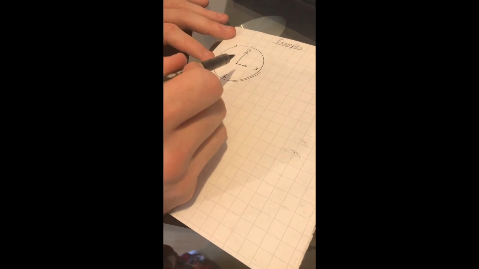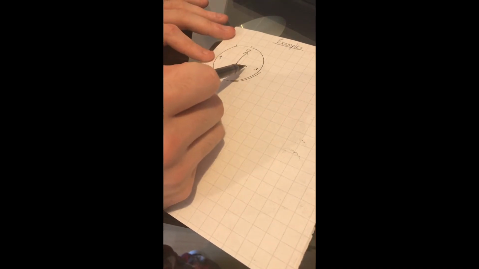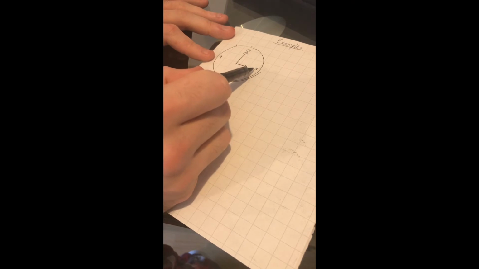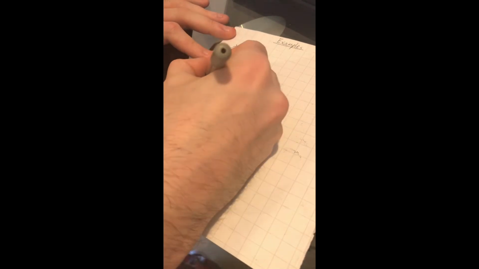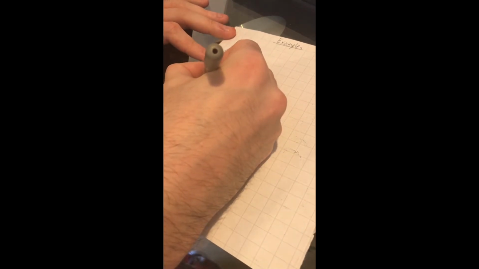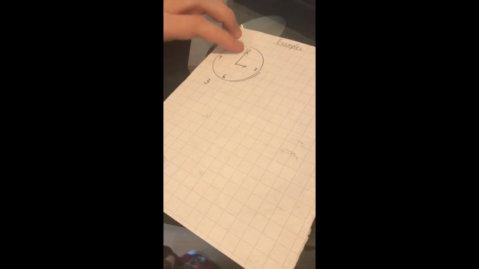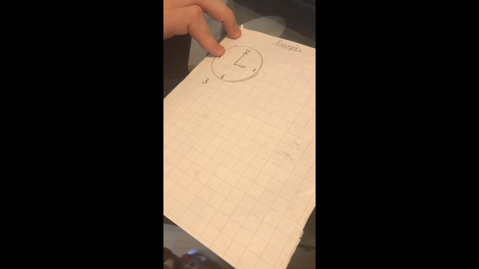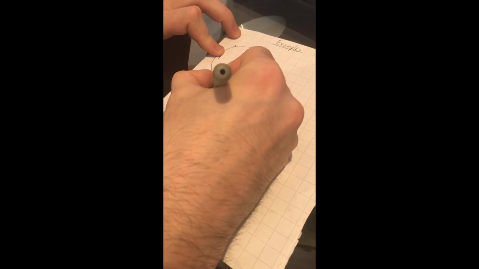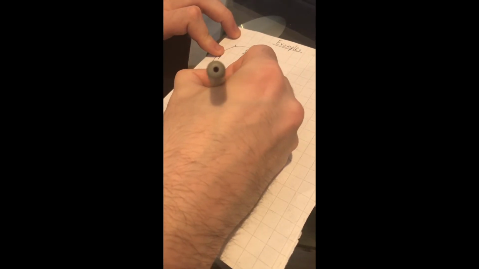Well, let's go through it slowly. Start with our hours. So how many hours have we got here? We have 3. And where is our big hand pointing? Up at the 12. So if it's up at the 12, remember it is o'clock.